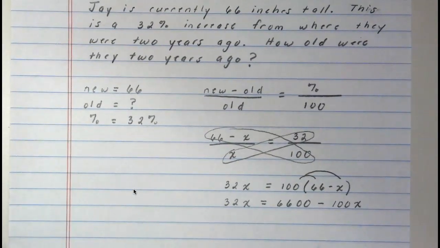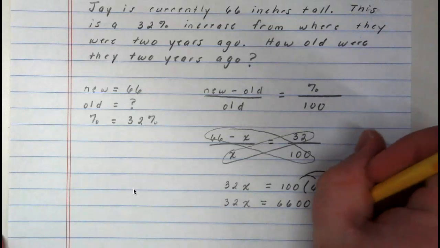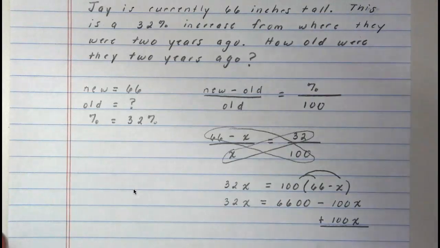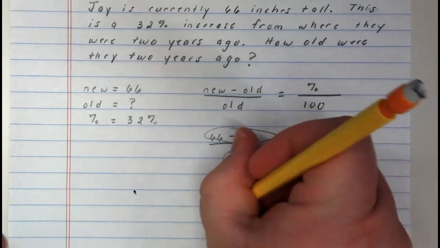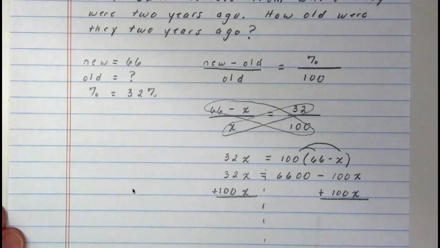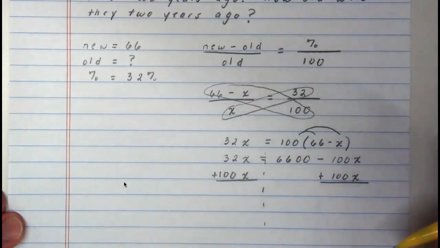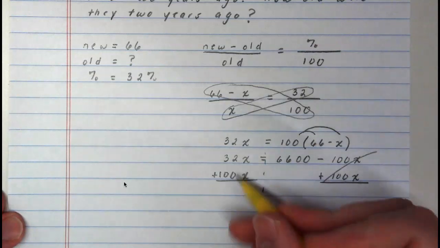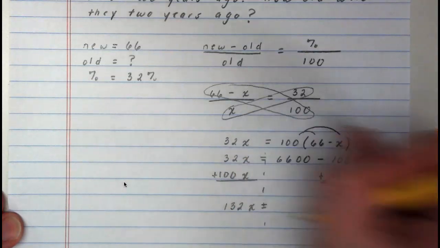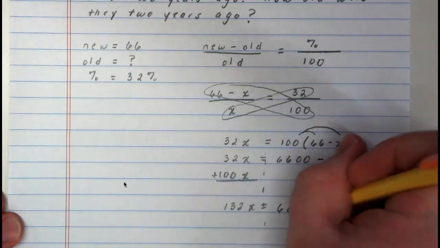Now here we have a situation where we have a variable on the left side and we have a variable on the right side. So if that's the case, we get rid of the smaller value, and since 32 is positive and the 100 is negative, let's get rid of that by adding 100x to both sides. So if we do that on the right, we have to do that on the left. So these 100s, the negative and positive, cancel. 32x plus 100x is 132x. And that will equal 6,600.